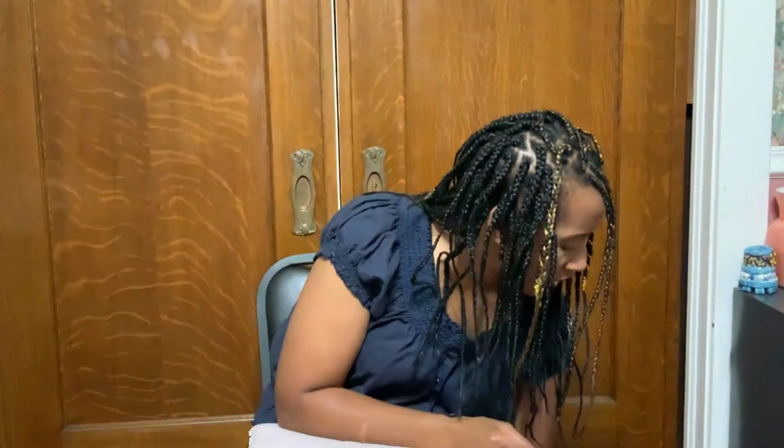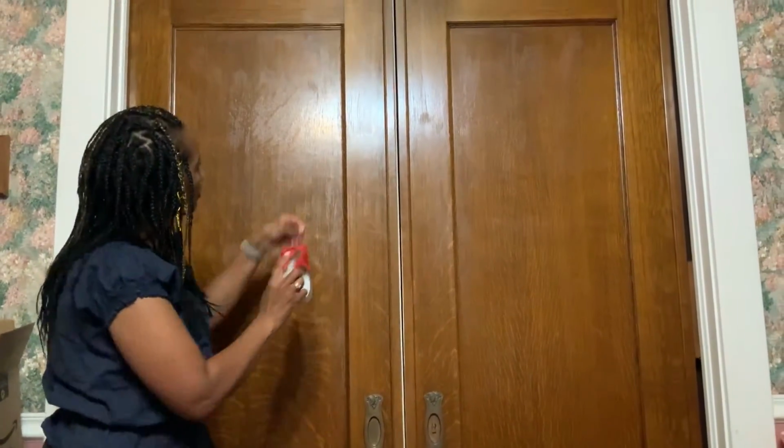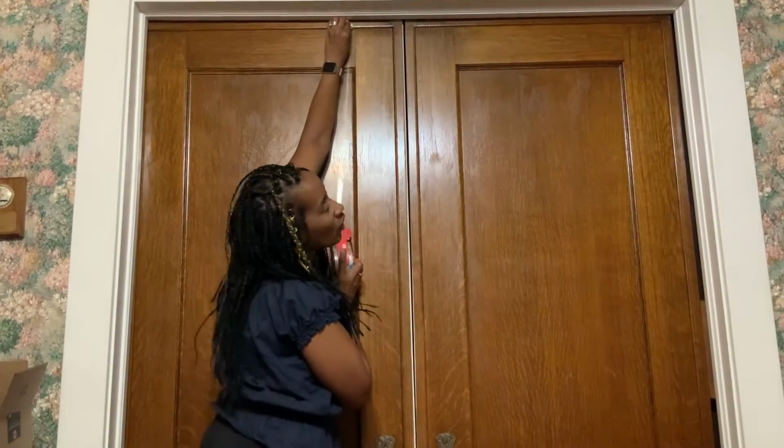Guess what else you can use to measure? You can use tape to measure. We can measure the length of this door. Start at the top. You might not be this tall.